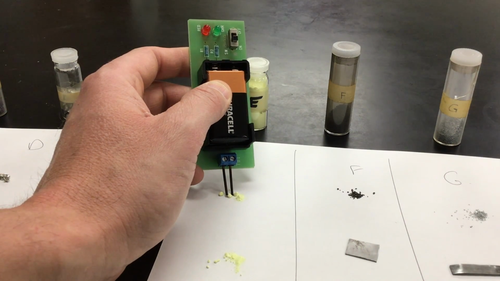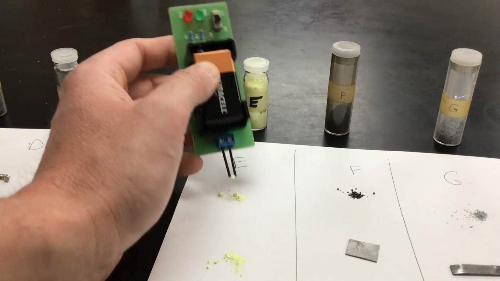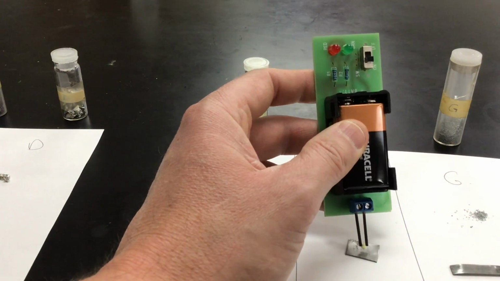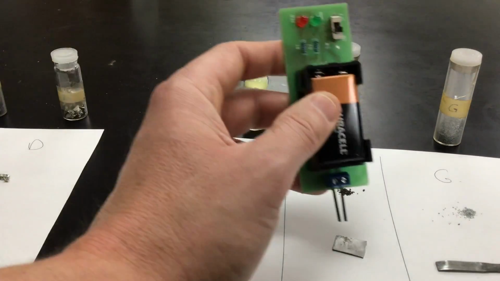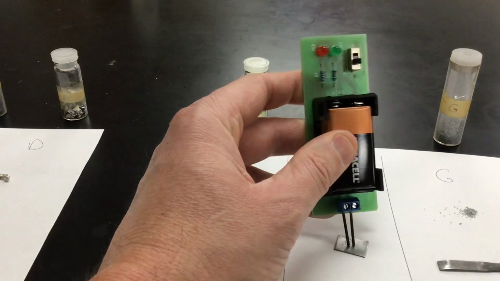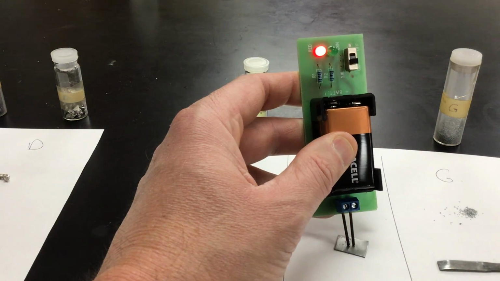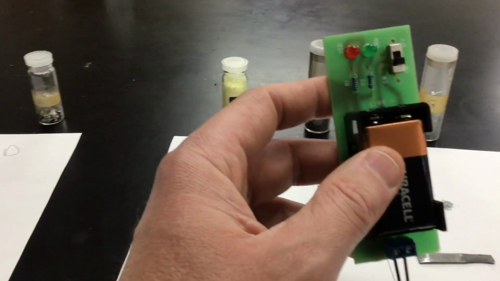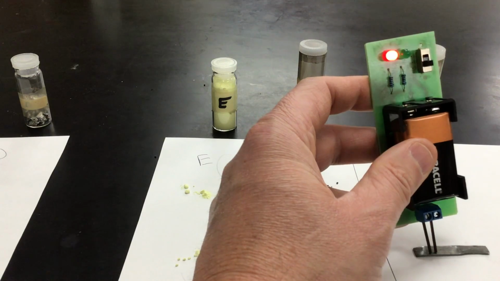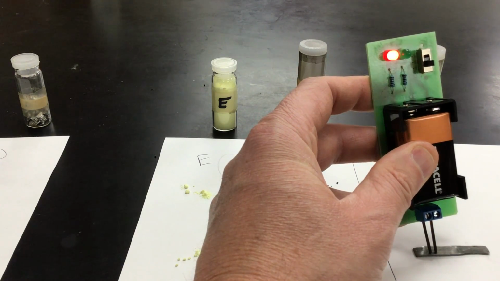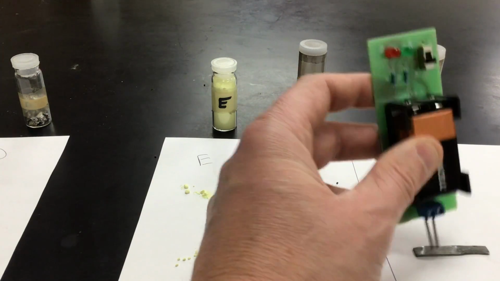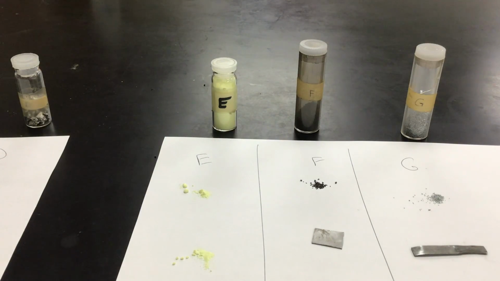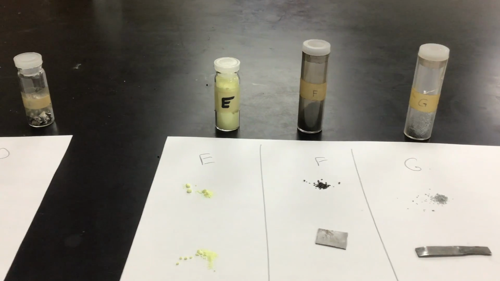Substance E. Substance F. And substance G. All right, so that's the conductivity test that you can fill out for this laboratory.